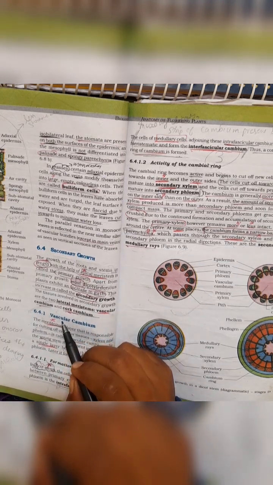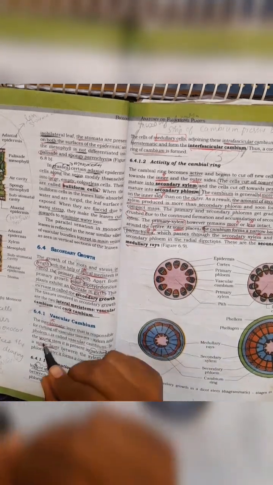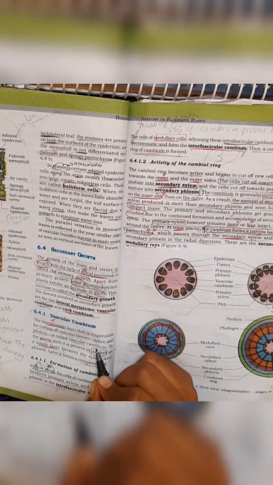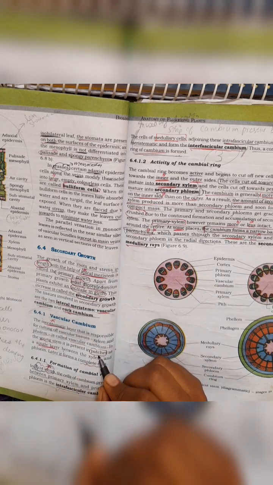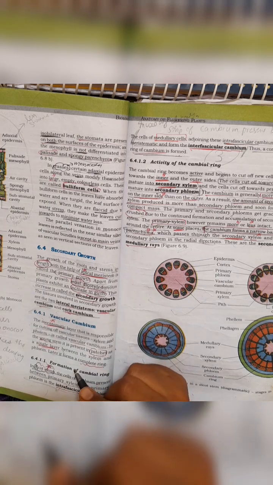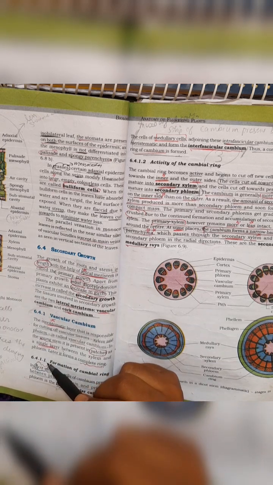6.4.1 Vascular cambium. The meristematic layer that is responsible for cutting off vascular tissues, xylem and phloem, is called vascular cambium. In the young stem, it is present in patches as a single layer between xylem and phloem. Later, it forms a complete ring. 6.4.1.1 Formation of cambial ring.